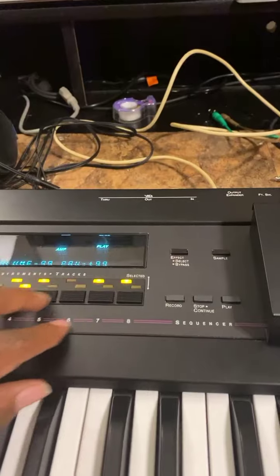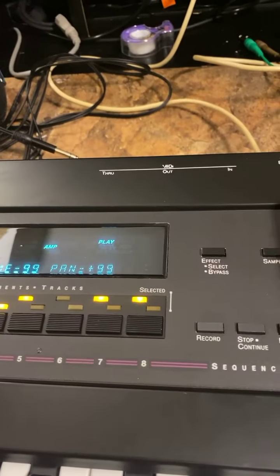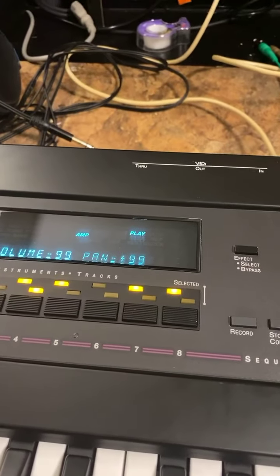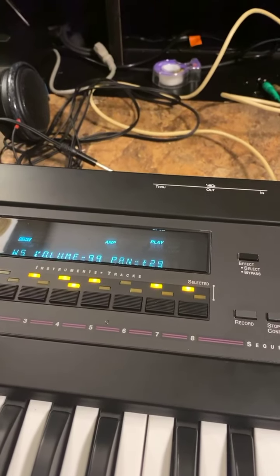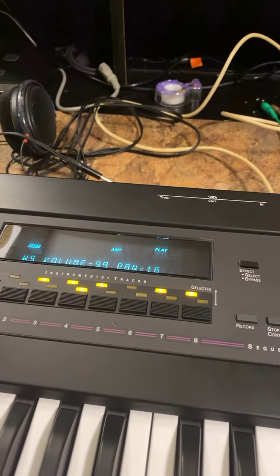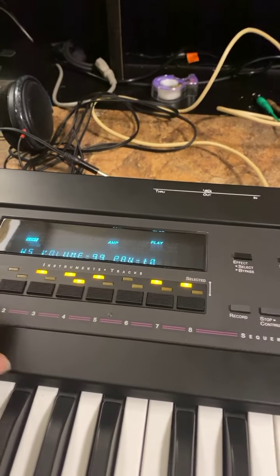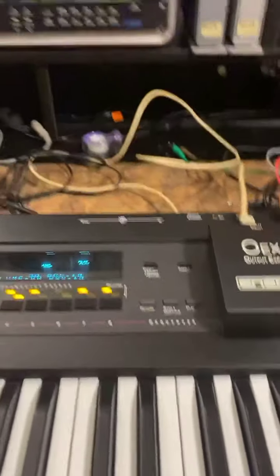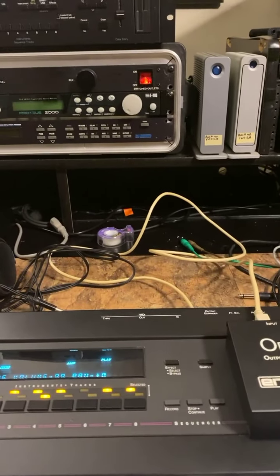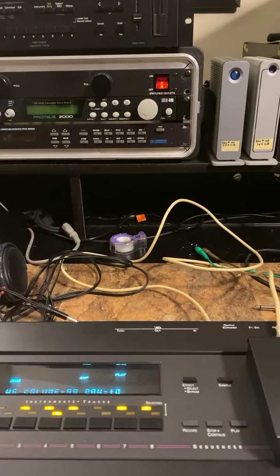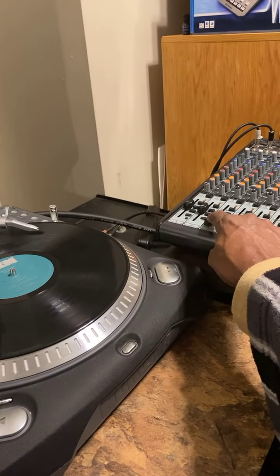So I'm just going to bring this over. I'm going to bring this over. And I'm going to get my snare to play in the middle. Let me turn it up a little bit so you catch that drift. Now remember, I got to bring this up.